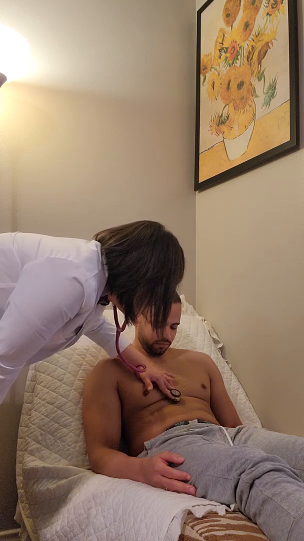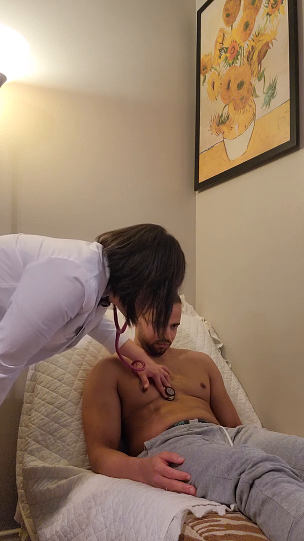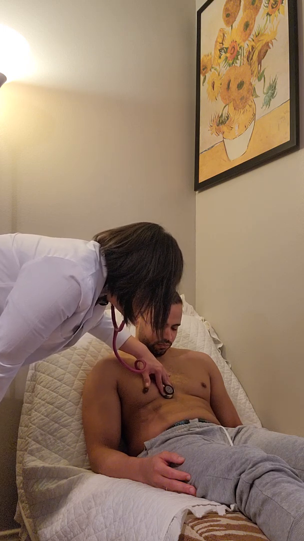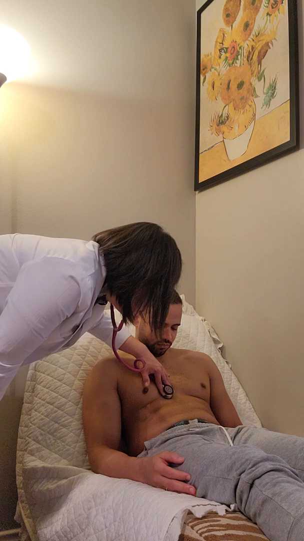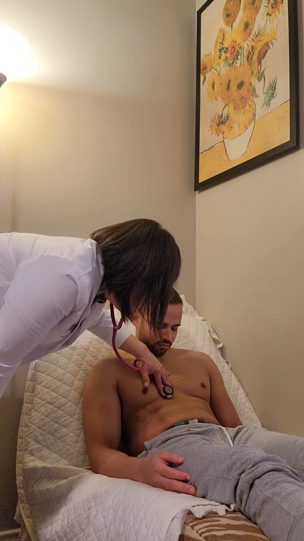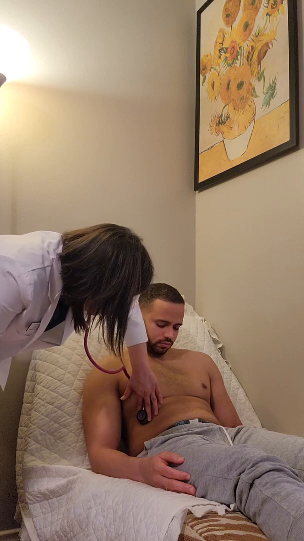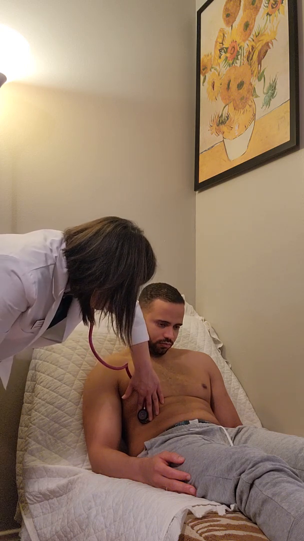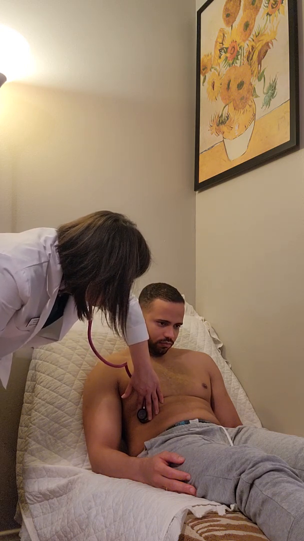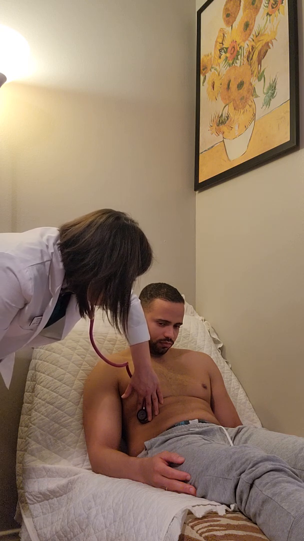And I'm going to move down to the fourth, the tricuspid. And then down to the fifth, mid-clavicular, for the mitral.